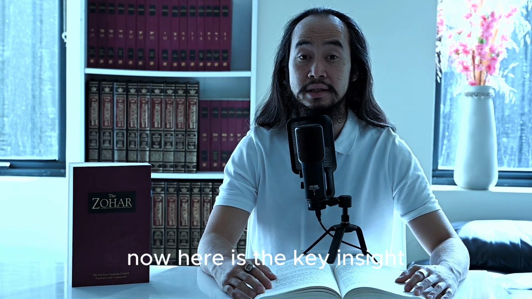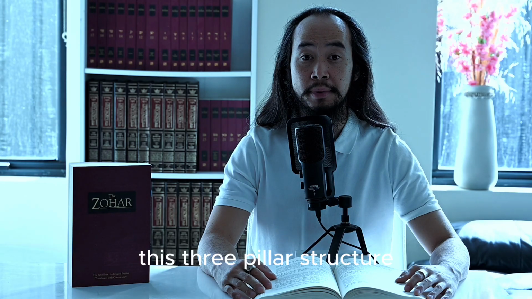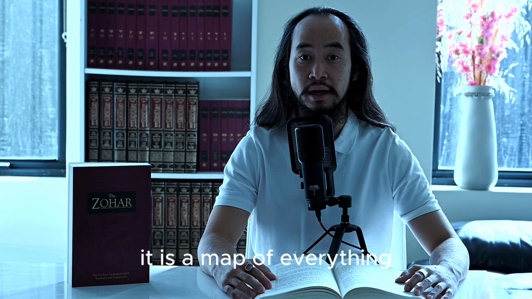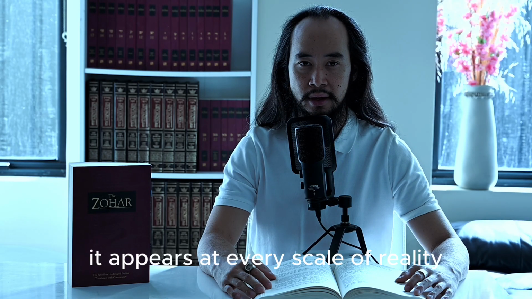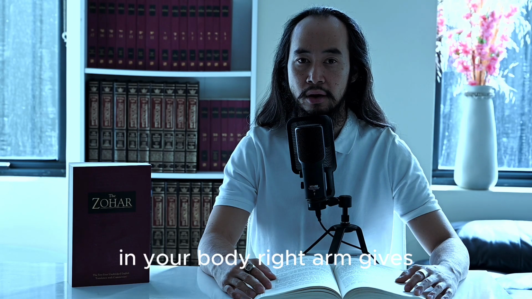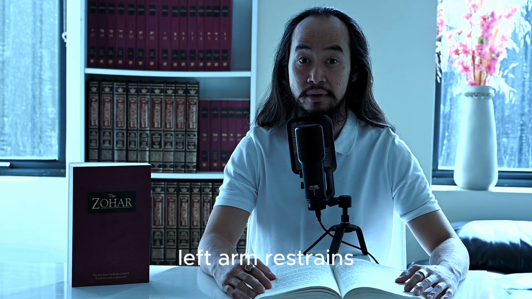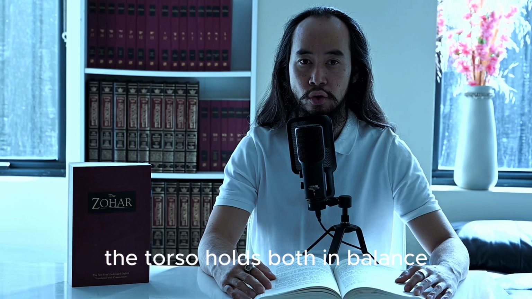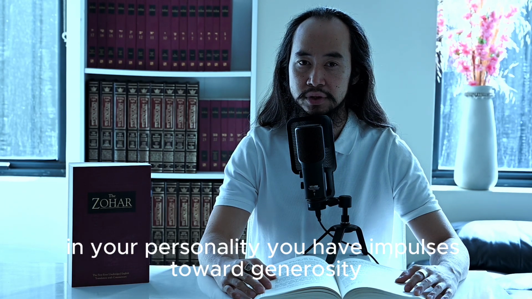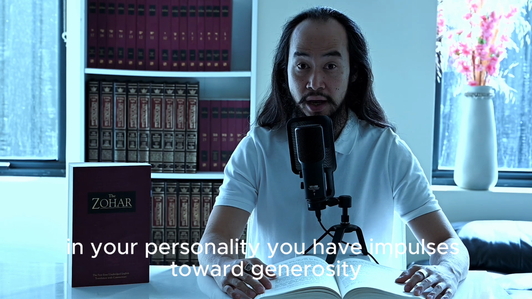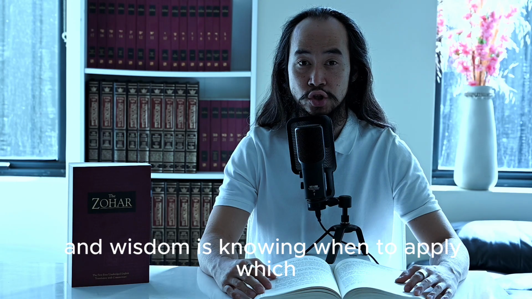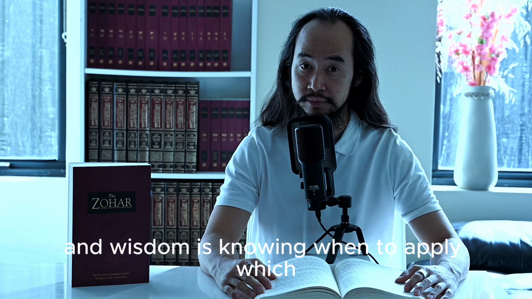Now here is the key insight. This three-pillar structure is not just a map of the divine. It is a map of everything. It appears at every scale of reality. In your body, right arm gives, left arm restrains. The torso holds both in balance. In your personality, you have impulses toward generosity and impulses toward discipline. And wisdom is knowing when to apply which.